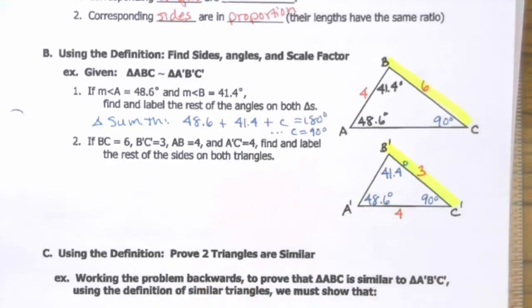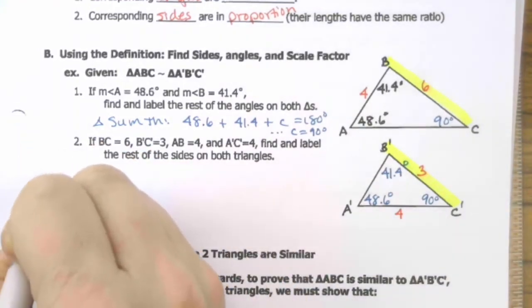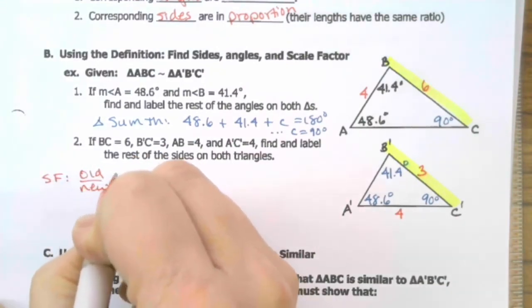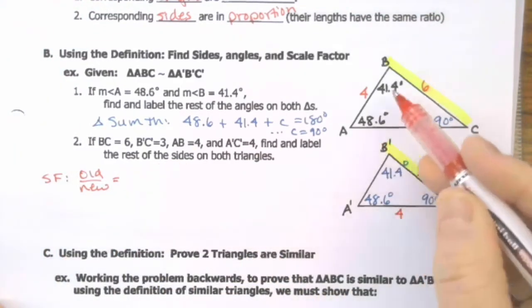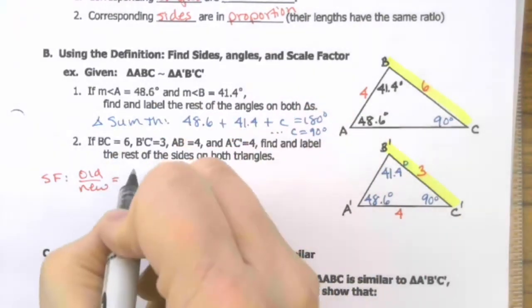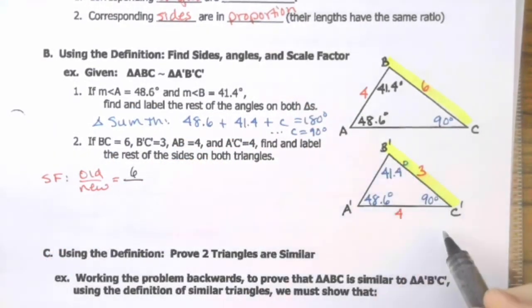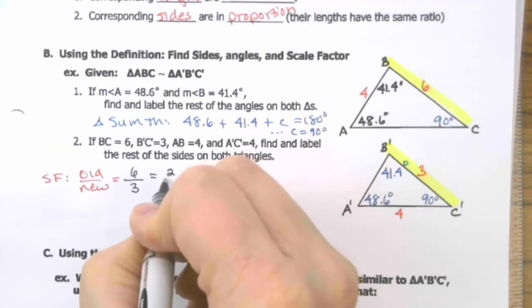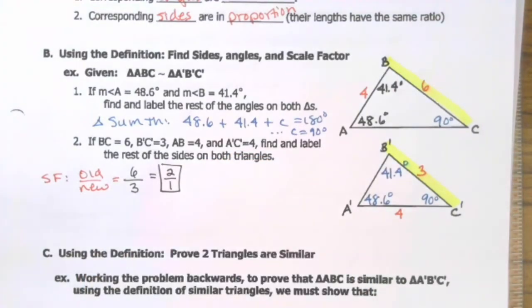BC and B prime C prime are corresponding sides. And to find the scale factor, we're going to do old over new, or original over new. In this case, ABC is original and BC is 6. A prime, B prime, C prime is the new one. B prime C prime is 3, which reduces to 2 over 1. That is our scale factor. Okay, now we can use the scale factor to find the other sides.